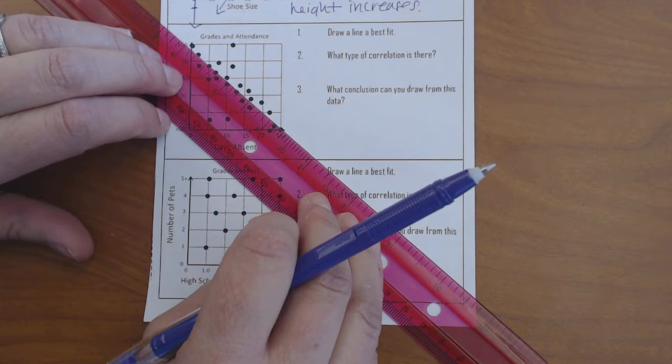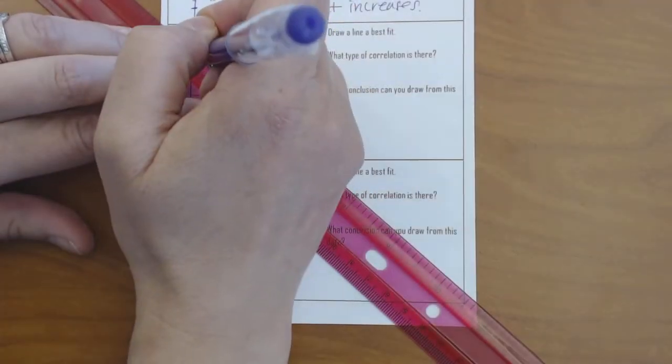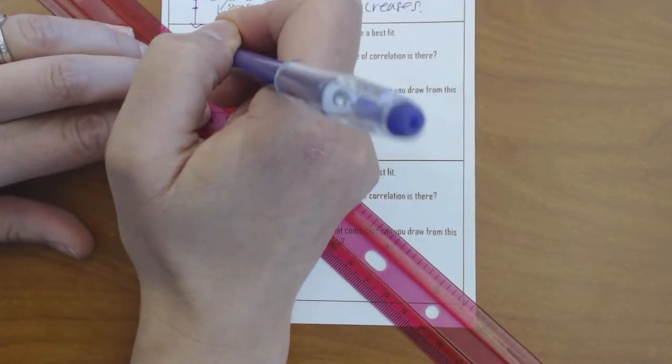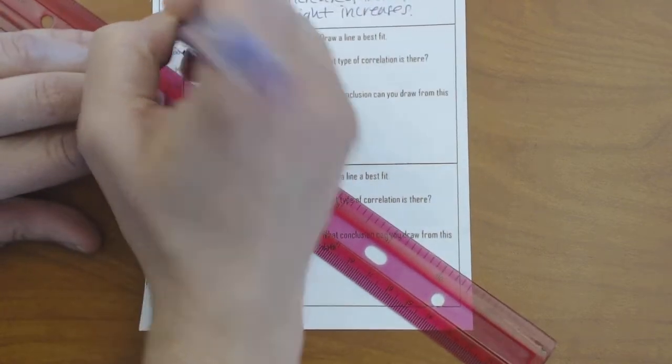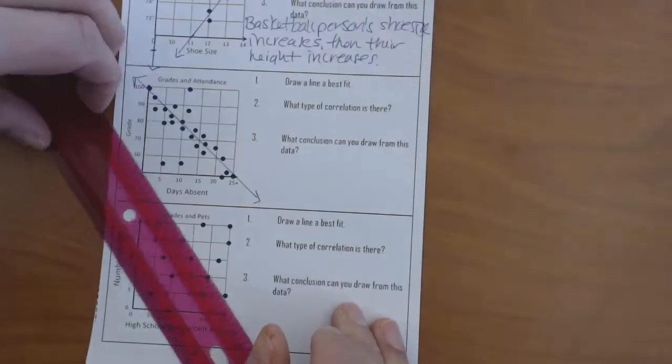Maybe over here a little bit. So I'm going to try right here. Let's see how that is. Maybe up a little bit. I don't know if I got through too many points. And again, we're not going to be perfect.